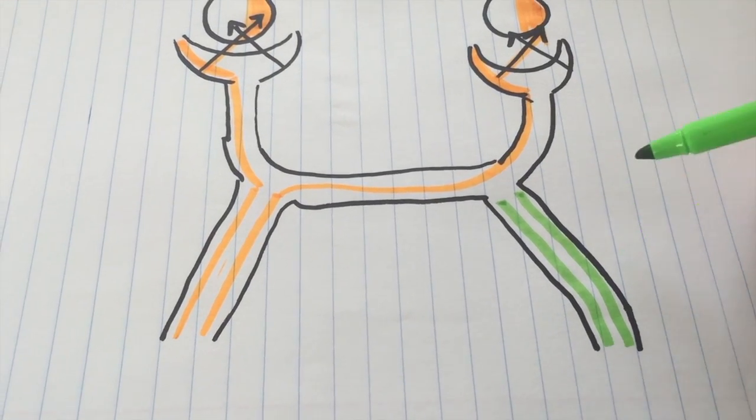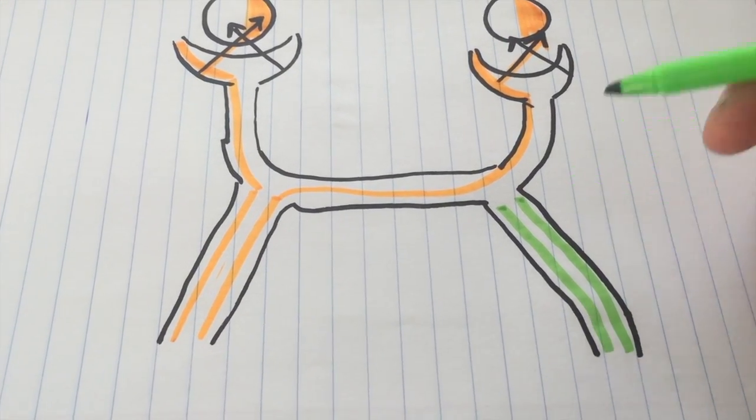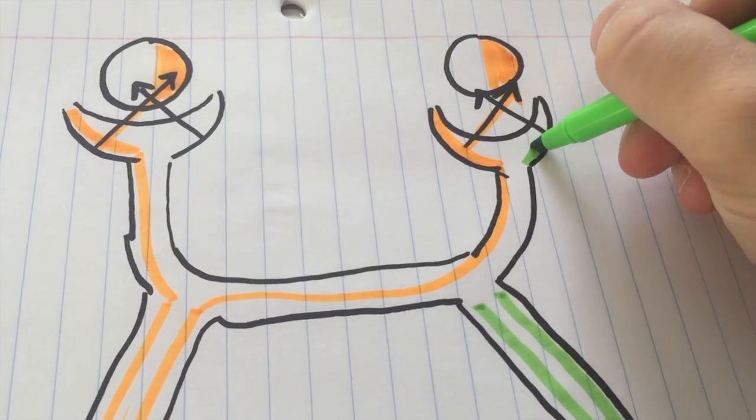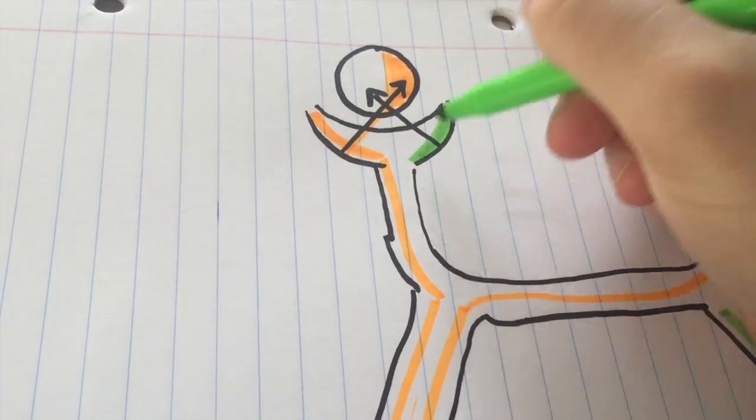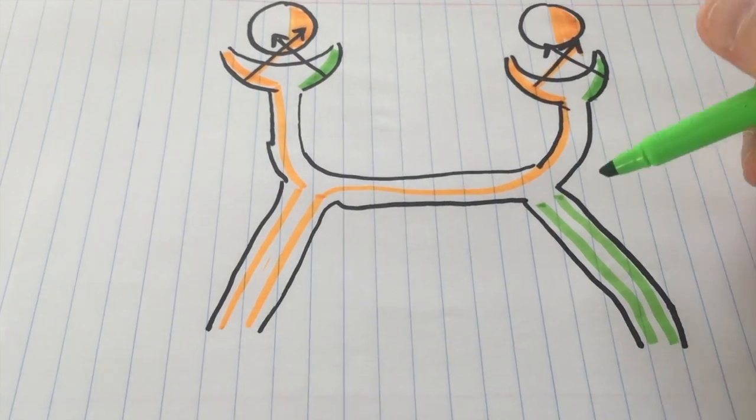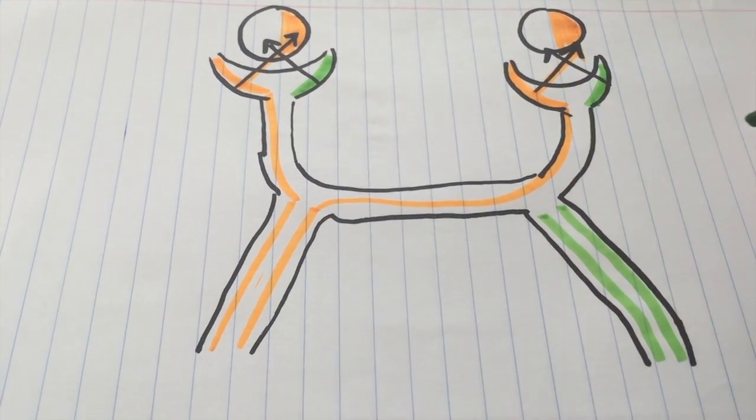Now because right goes right, we know that these green lines will eventually have to go on the right side of the eye socket and on the right side of the eye socket, okay? So somehow these green lines have to reach their destinations.